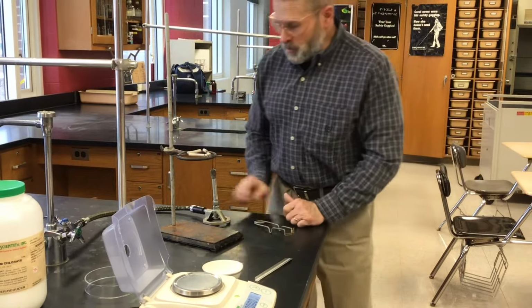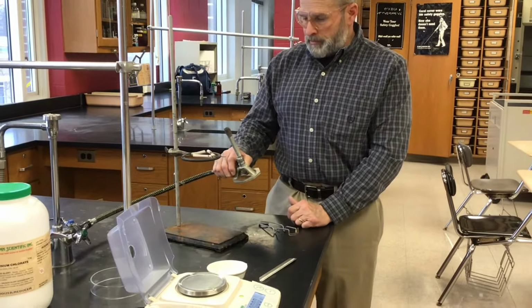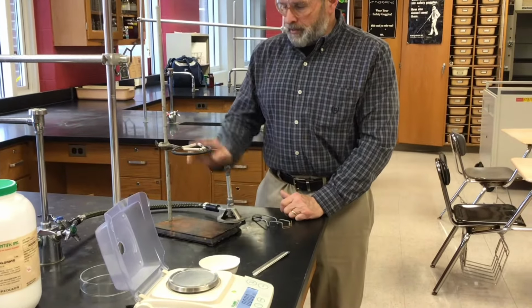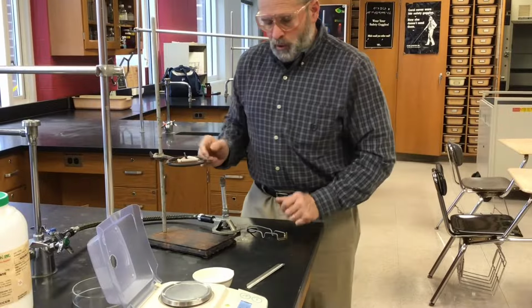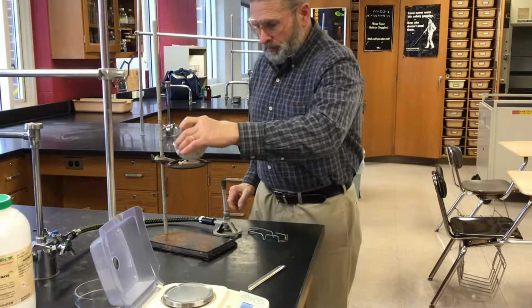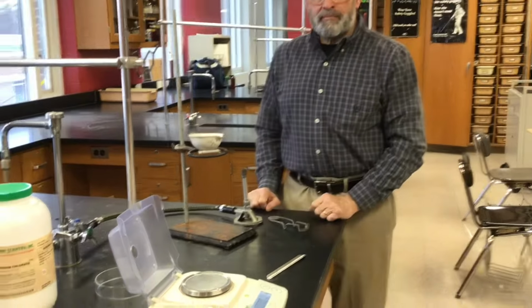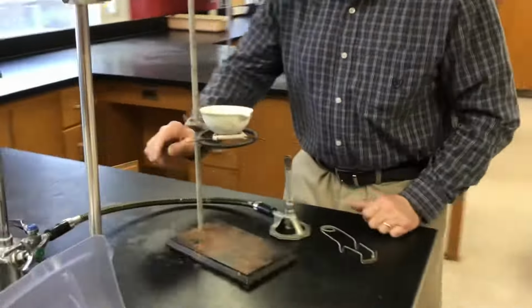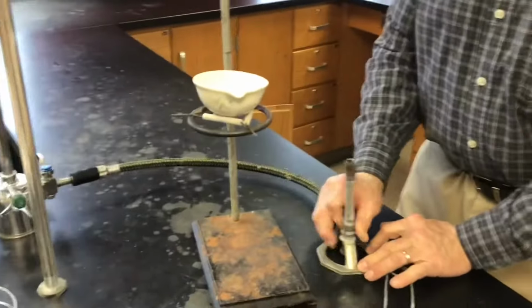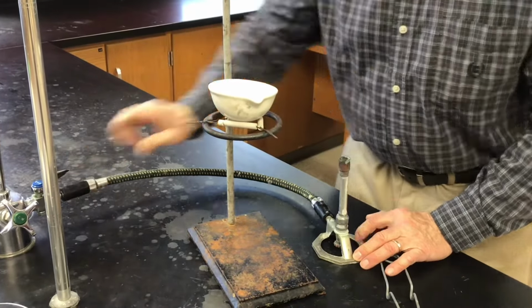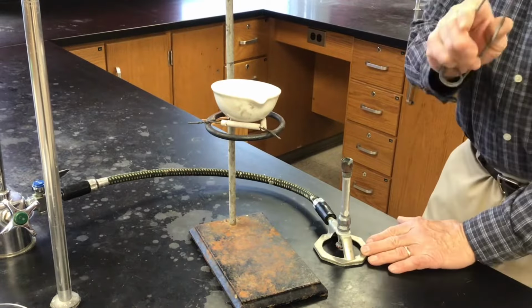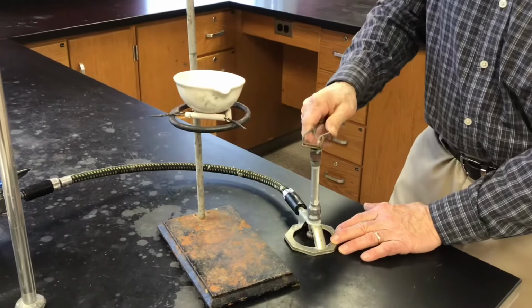To do that, we're going to use a Bunsen burner and a ring stand and a clay triangle that will hold the evaporating dish. So let's get the burner started. We're using a Bunsen burner lighter, makes a nice spark.